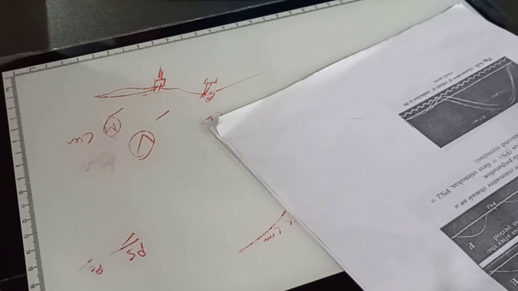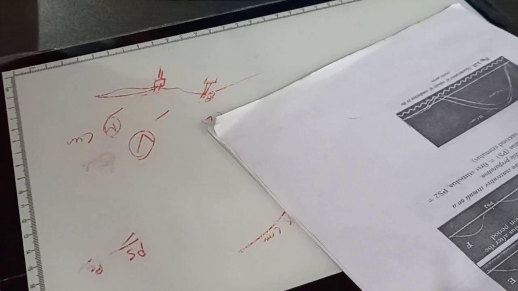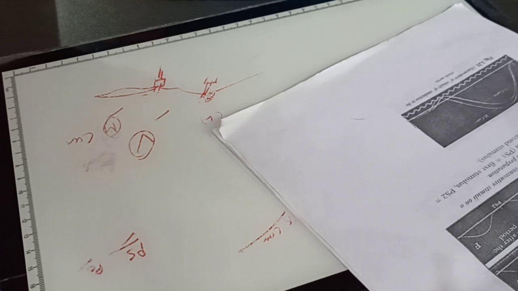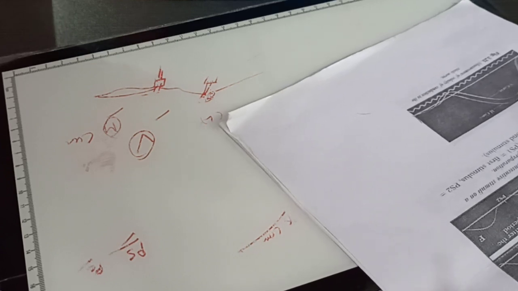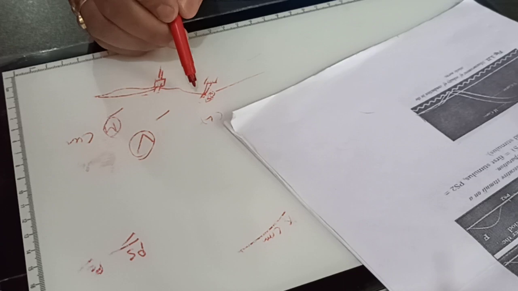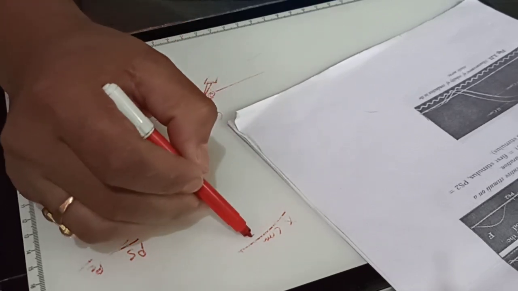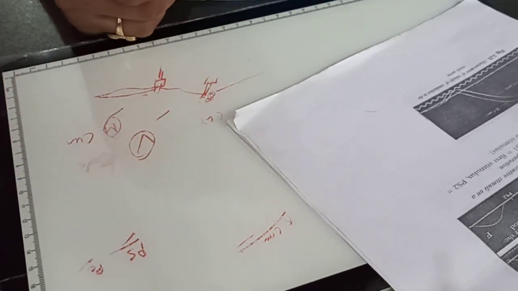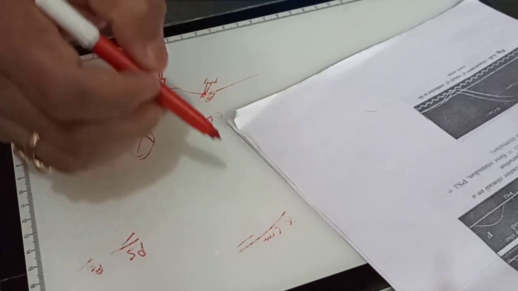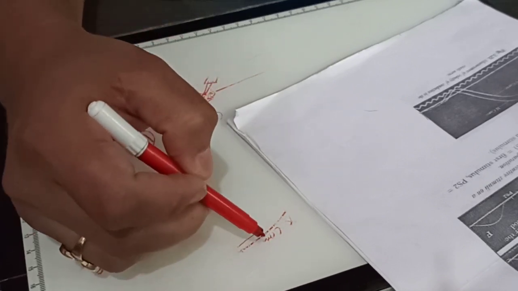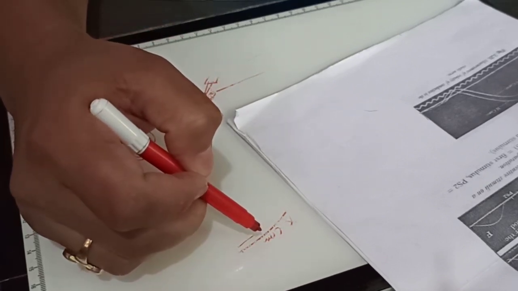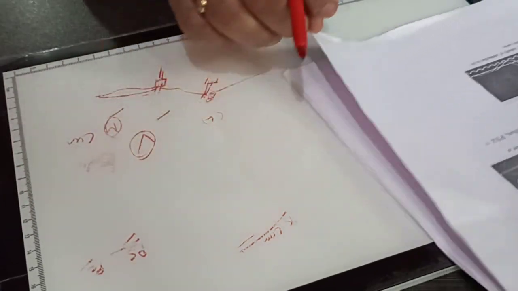The latent period of the vertebral end minus the latent period of the muscular end gives the time required for the impulse to travel this x centimeter of nerve fiber. So you divide length by time, then you will get the velocity of the nerve impulse.